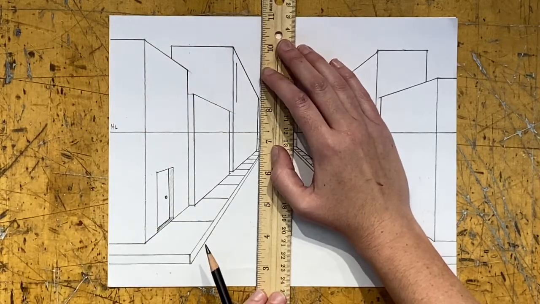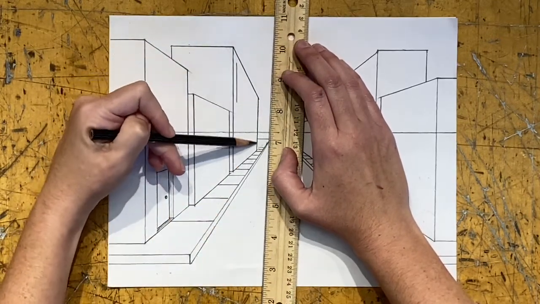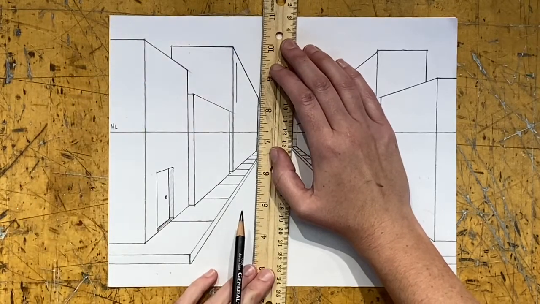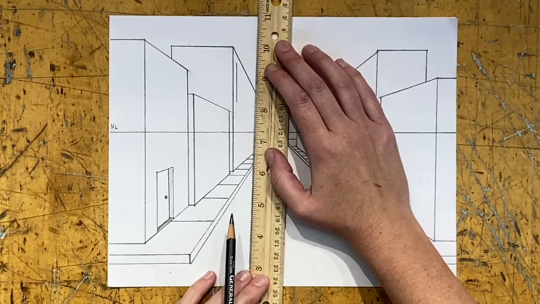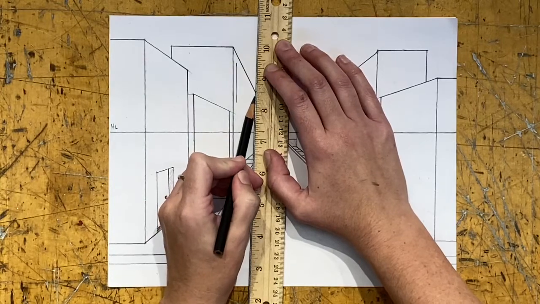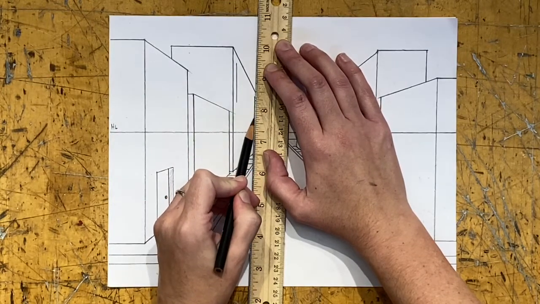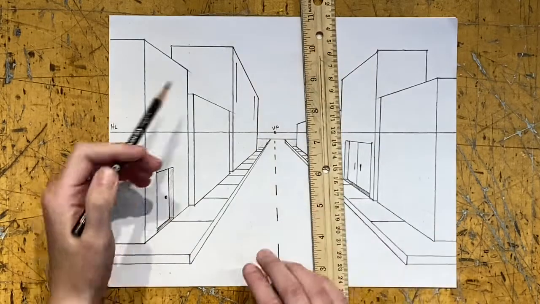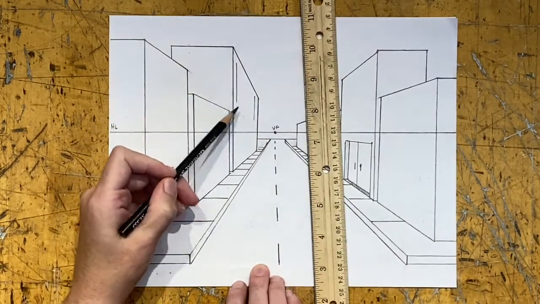So I'm going to again come on the vertical here that ended the side of that building. I'm going to come in from that to the left a little bit. I'm going to do another vertical that's underneath, doesn't touch the top of that building, and it doesn't touch the horizon line either.